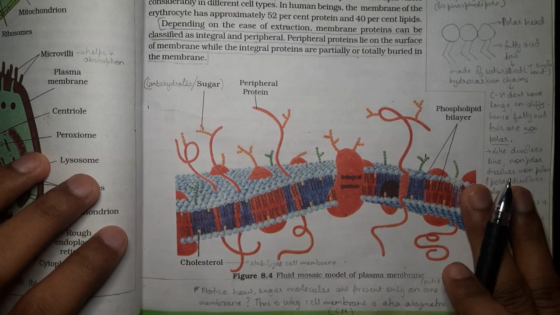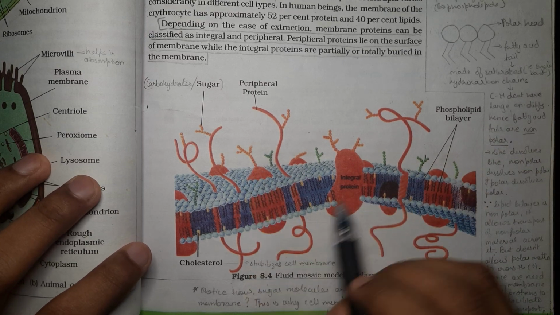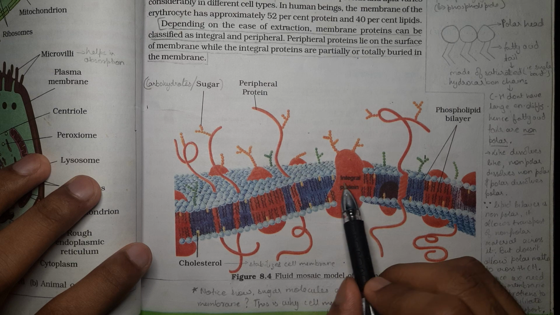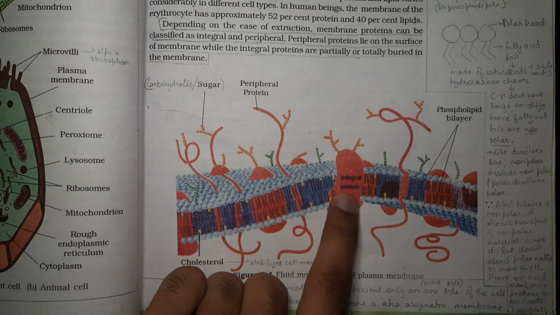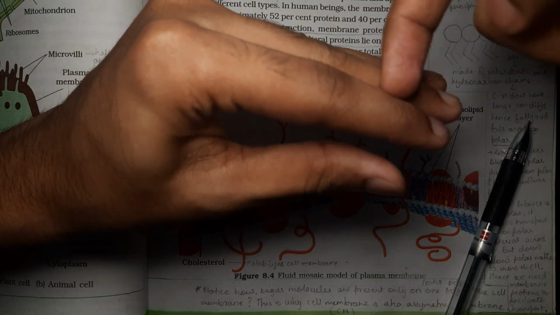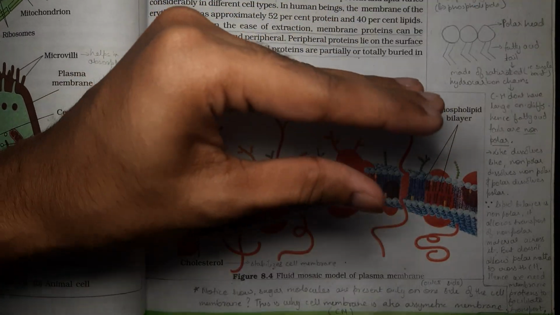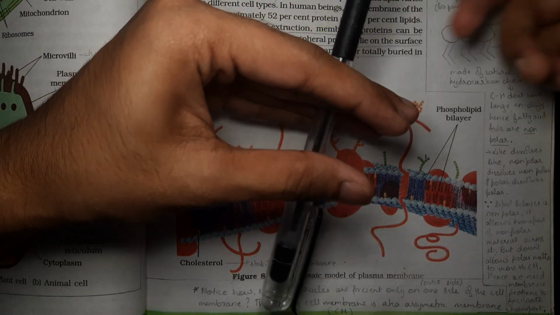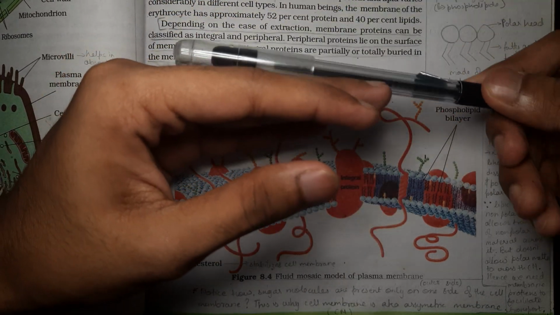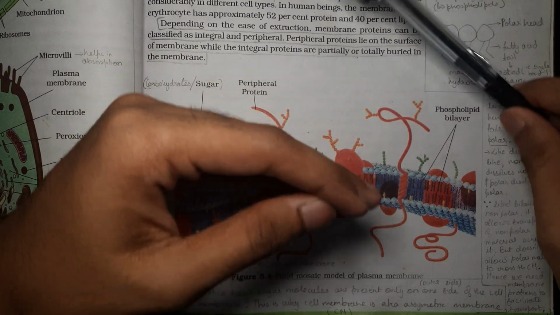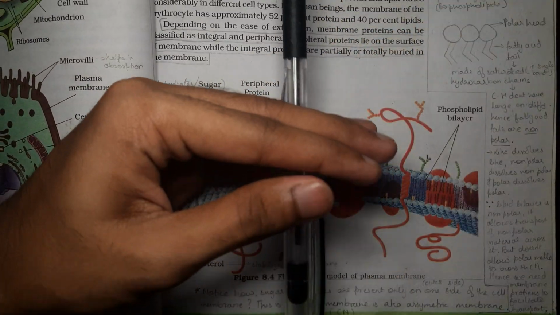This is a good diagram of the cell membrane, and these are proteins. All these orange parts are the proteins, and this one is an integral protein because it is totally integrated in the cell membrane. If the protein is completely integrated into the bilayer like this, I can't easily remove it, right? But if the protein is just present on the surface like this, then I can simply remove it. So in this case, it would be a peripheral protein, whereas in this case, it would be an integral protein.